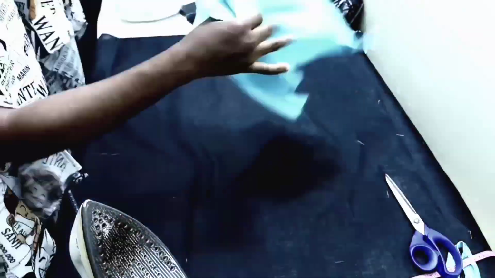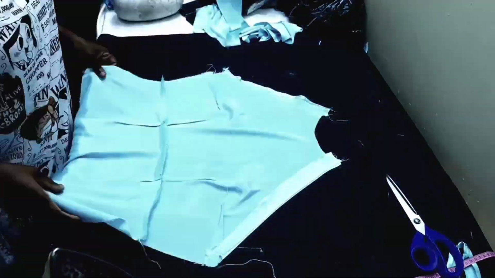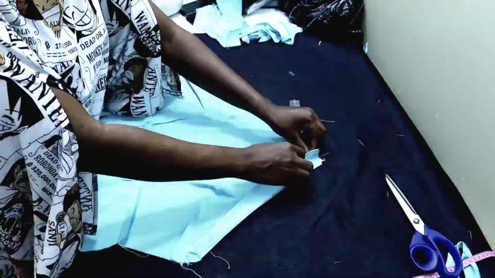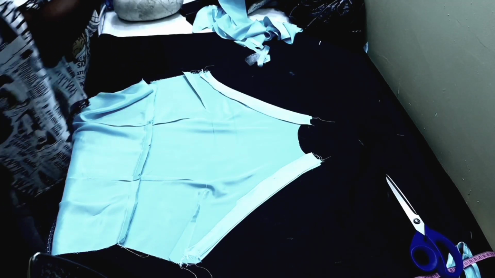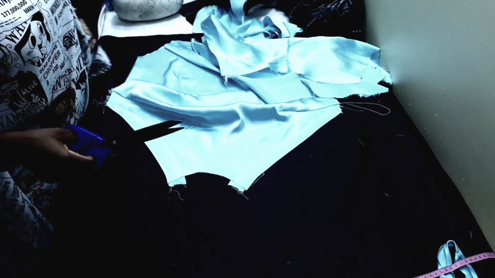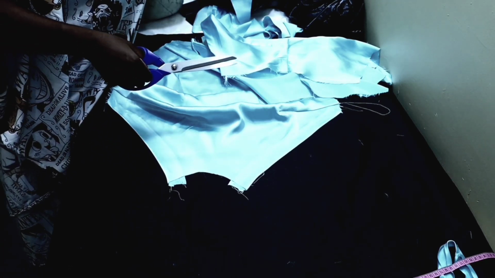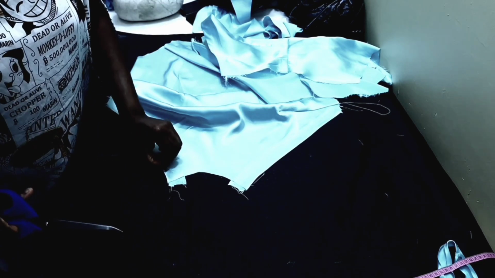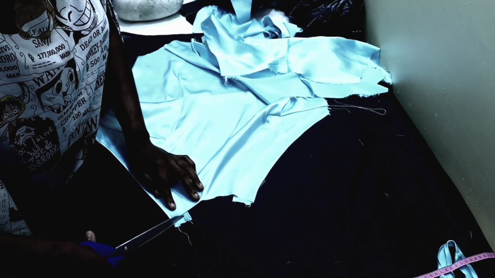Iron your dart and then you put the hemming gum on the facing. Alright, so I'm done. If you have excess facing hanging on the neck, just trim it off.